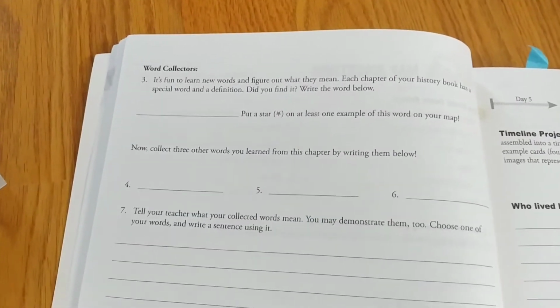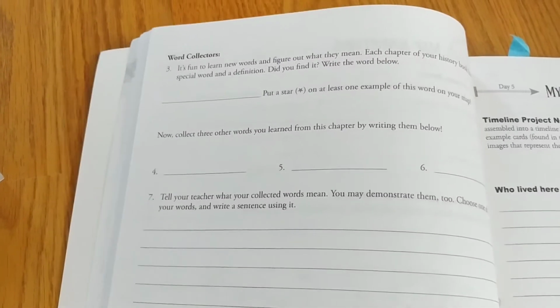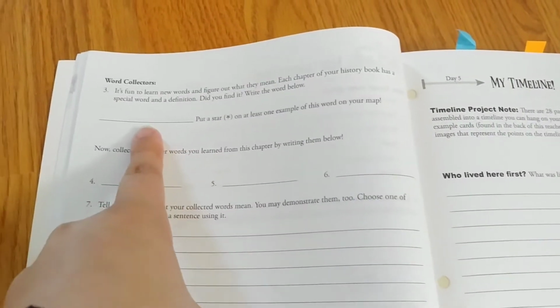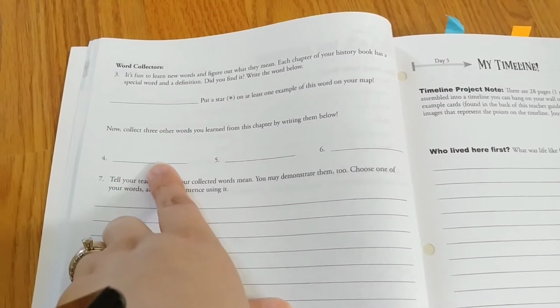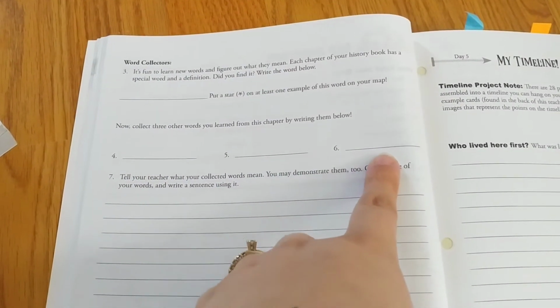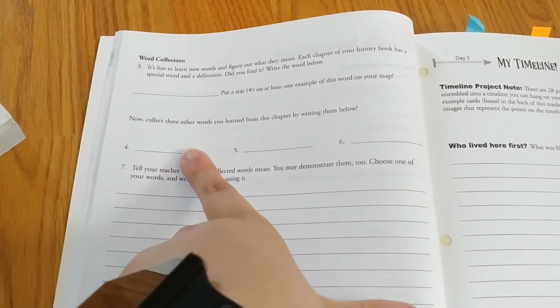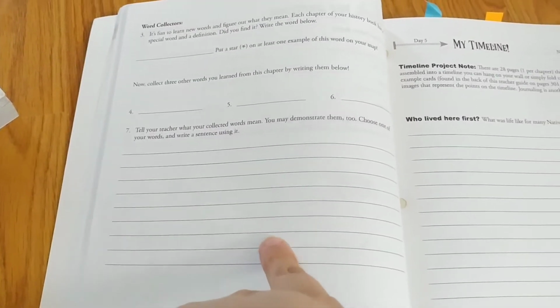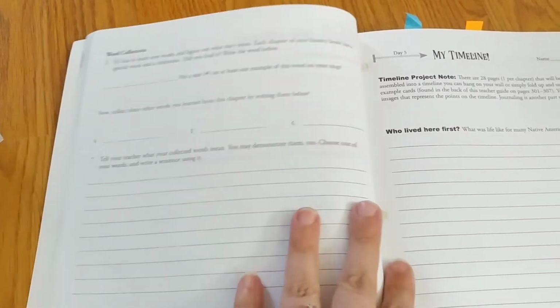And then this is kind of cool. This is word collectors. Each chapter has a key word in it, so you'll write that down on the first space. And then if there's any other words in the chapter that the children don't understand, they can write them down, and then you can look them up, or write them down here, use them in a sentence, write them 5 times each, whatever you want to do.